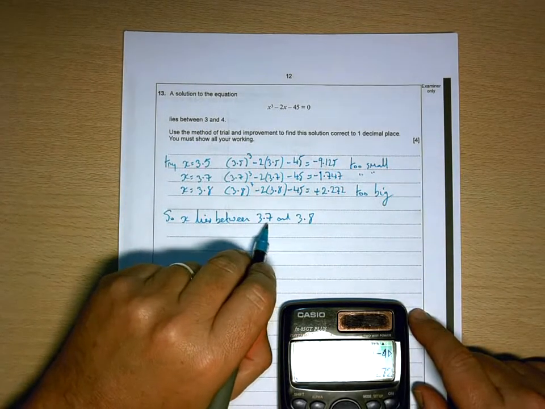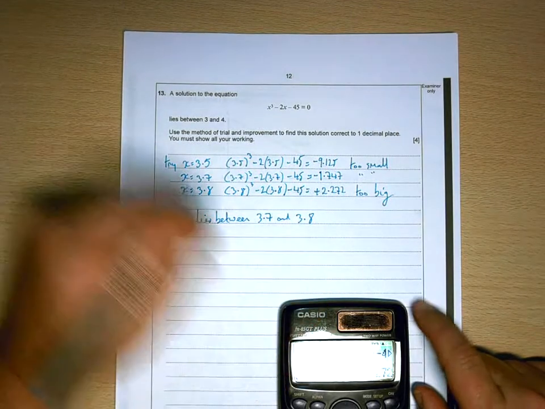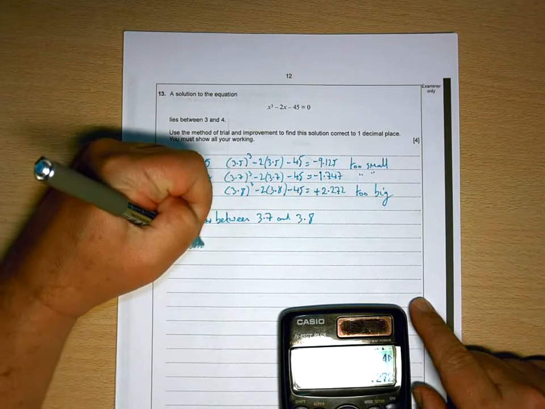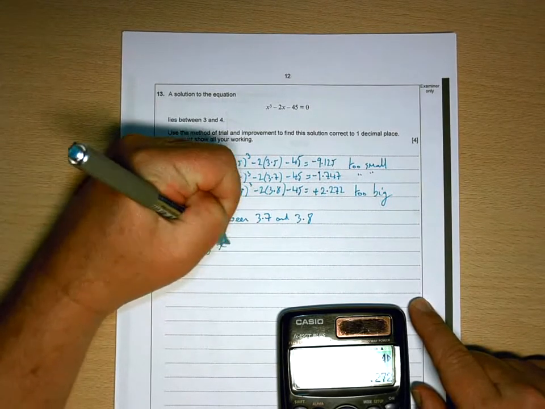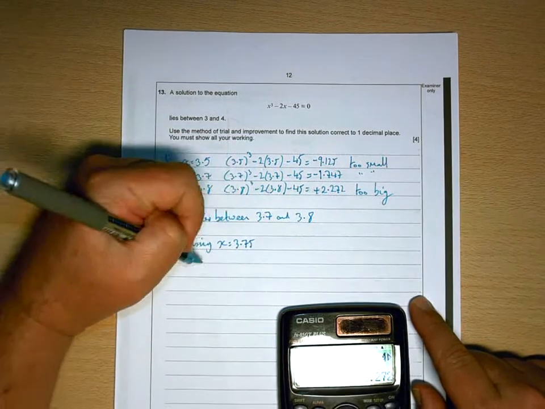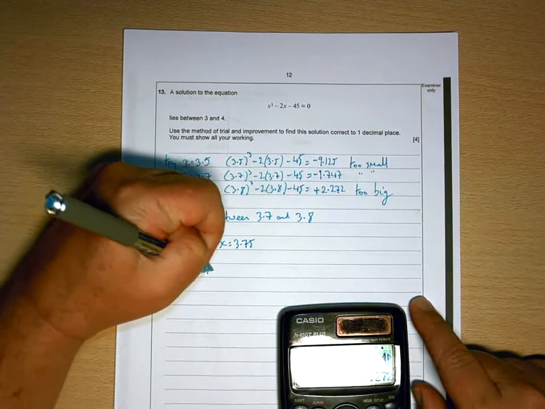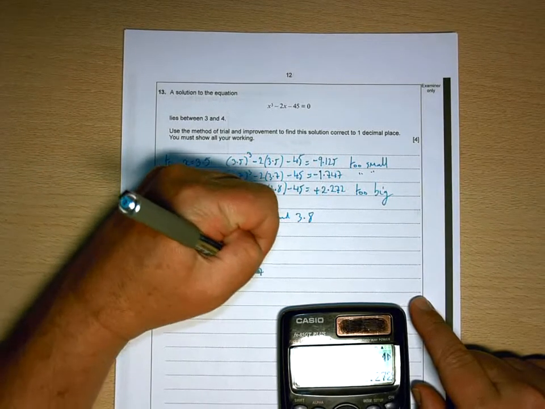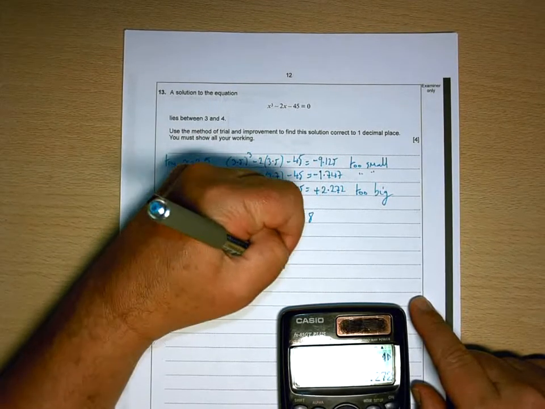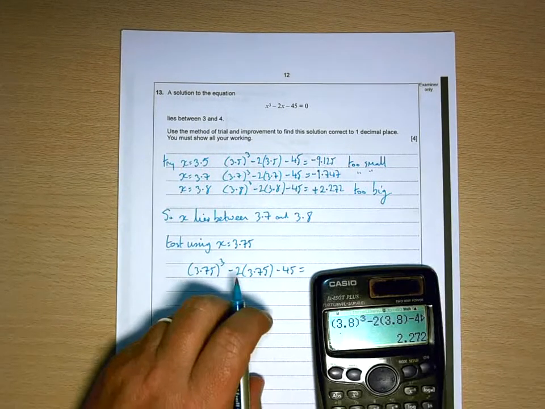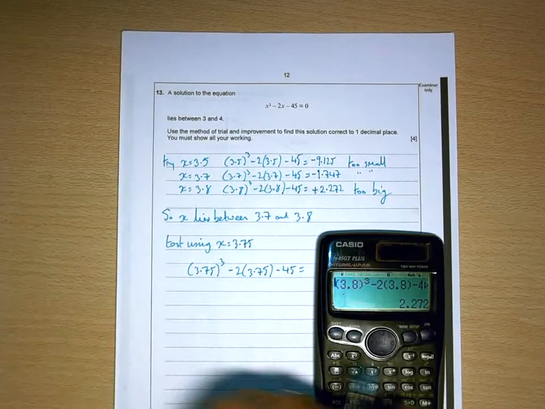To decide which one, we now go halfway between these two. So we test using x equals 3.75, to see whether that gives us an answer that's too big or too small.